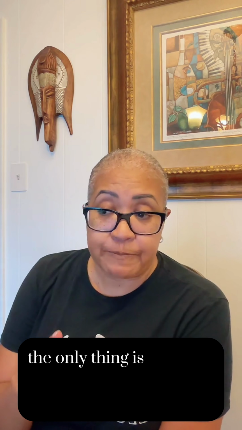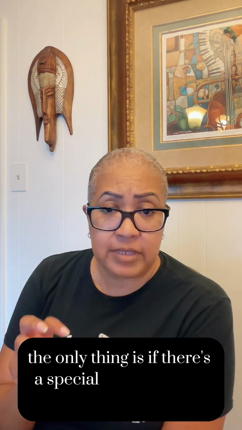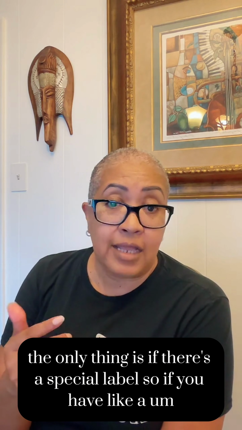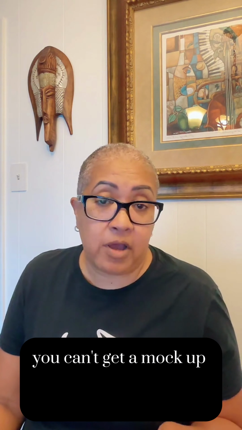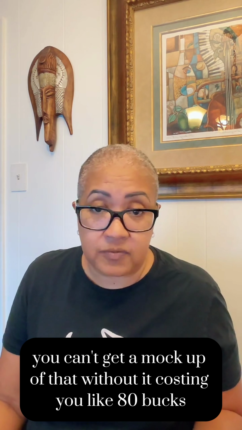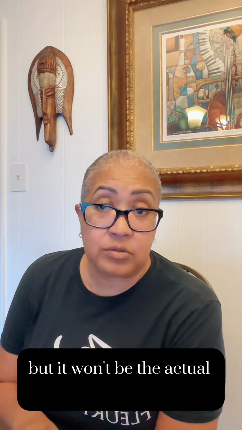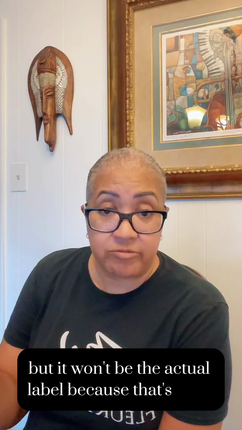The only thing is, if there's a special label, like a linen label or a label that's gold foiled and run through twice, because you can do gold foil with a black overlay, then you can't get a mock-up of that without it costing you like $80 for one label, because they have to make a plate. So for those types of labels, I just tell them I can put a regular label on it so you can see what it looks like, but it won't be the actual label because that's a run.